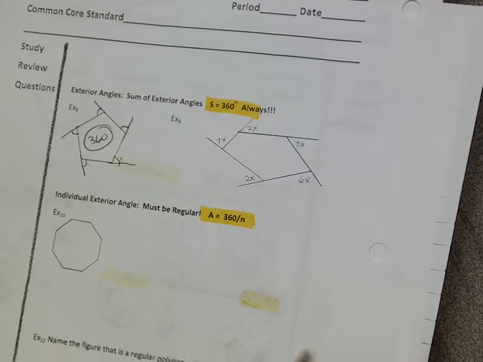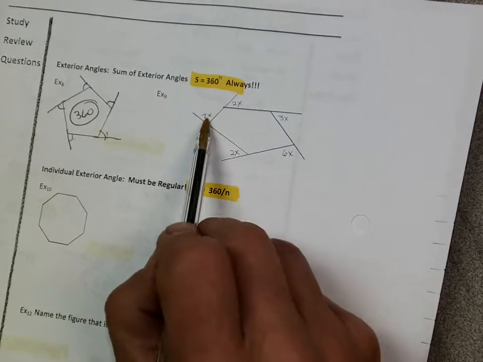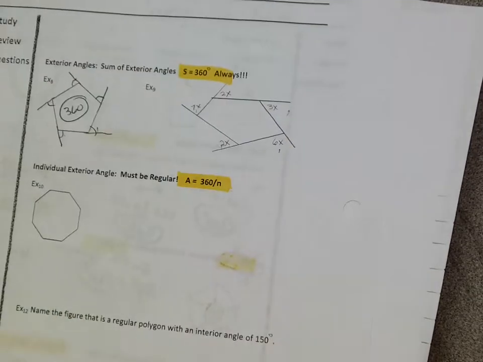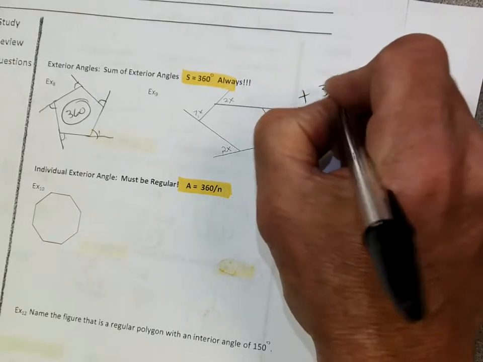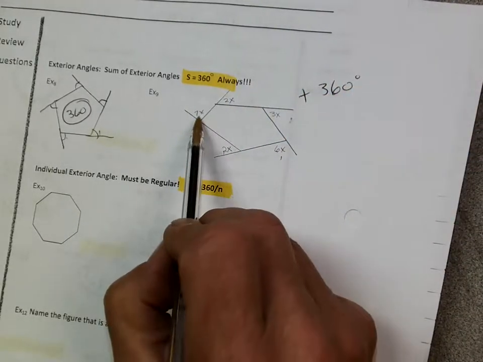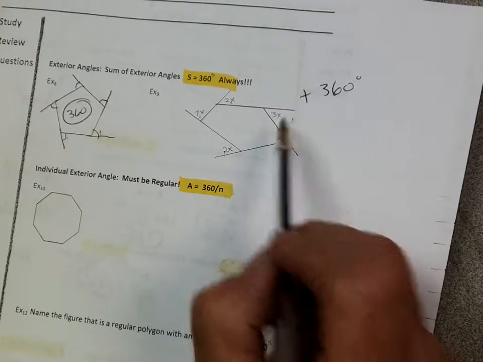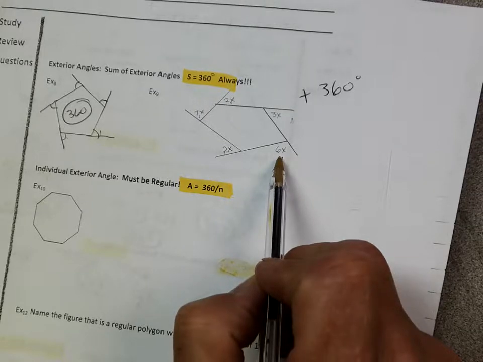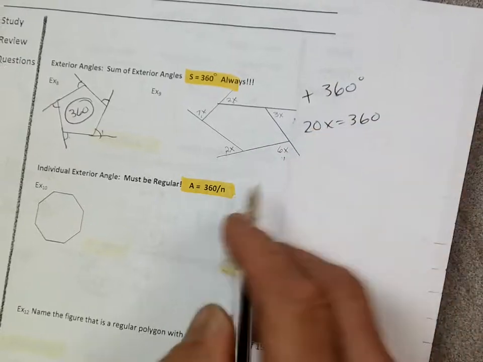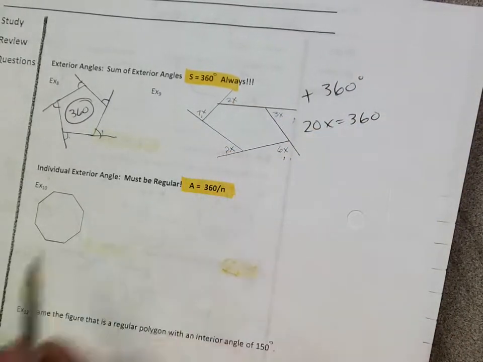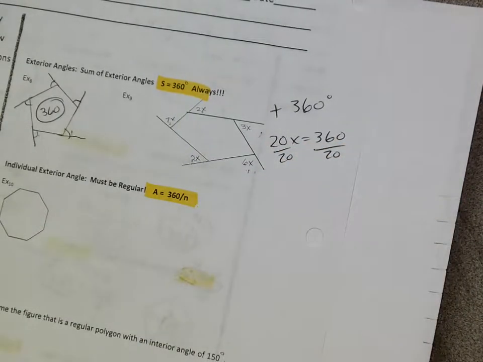Example 9. Am I going too fast? Okay, number 9. So let's check it out. 7x, 2x, 3x, 6x, 2x, right? Well, I do know if you add them all up, they're going to add up to 360 degrees. Okay, so let's add them up. 7x plus 2x is 9x. 9, 10, 11, 12. 12 and 6 is 18, 19, 20. So I've got 20x equals 360. Okay, you with me? I just add them all up. That plus that plus that plus that plus that makes 20x. So let's solve. Divide by 20, divide by 20. Should be 18, I bet.